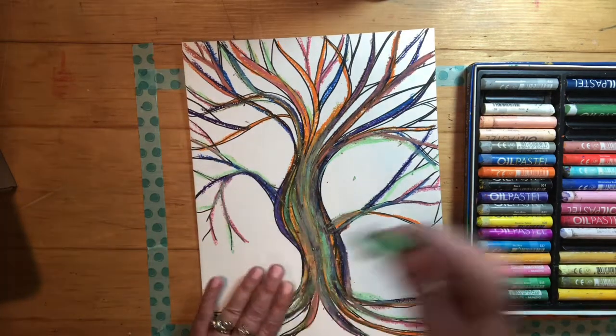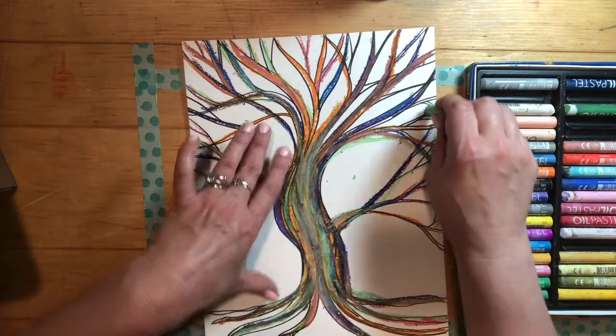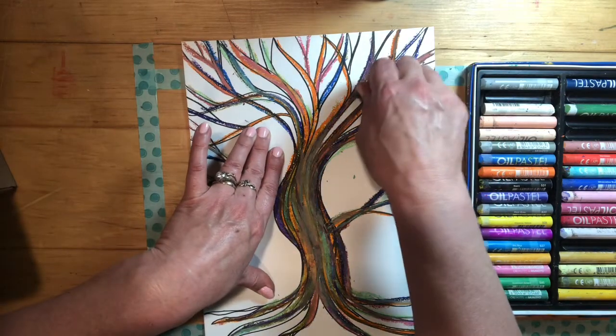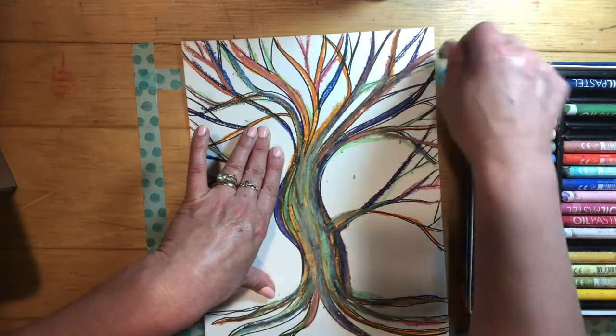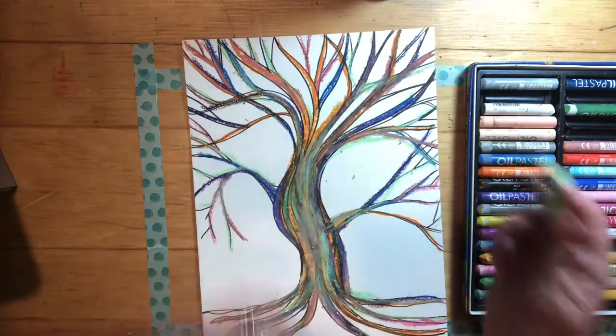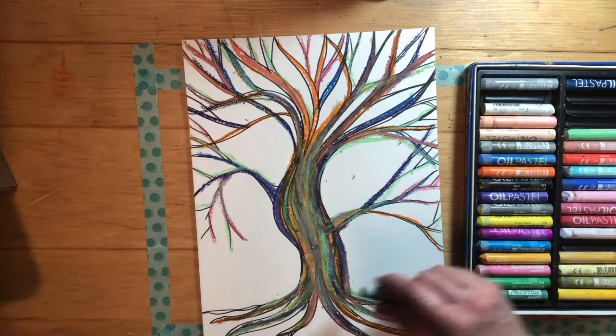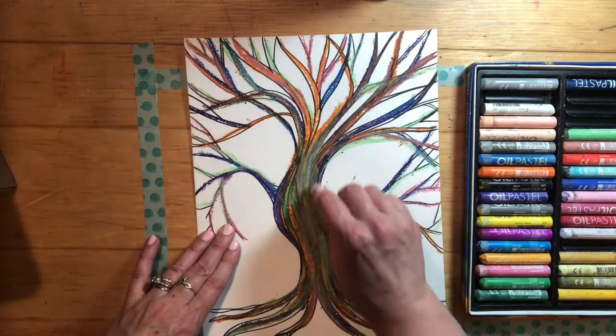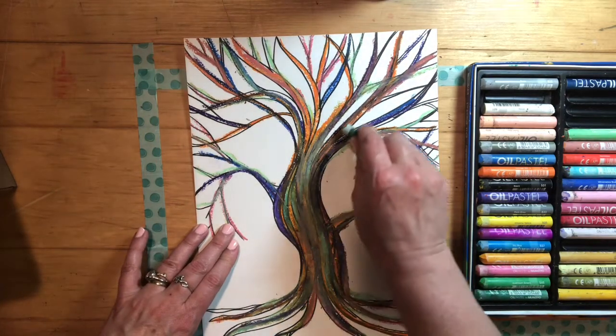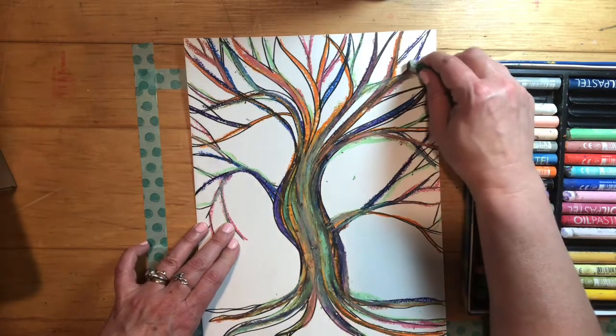So just trust the process. Just keep going. And you know what? It's okay sometimes to decide, I don't like this work, and to stop. But it's really good to see what happens when you keep going. So maybe you don't like something, but what would happen if you kept going?